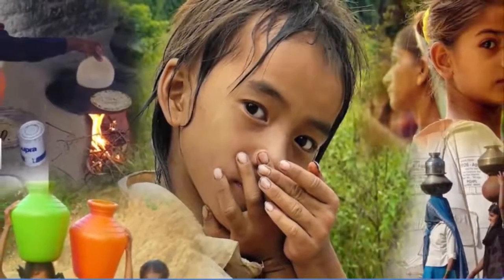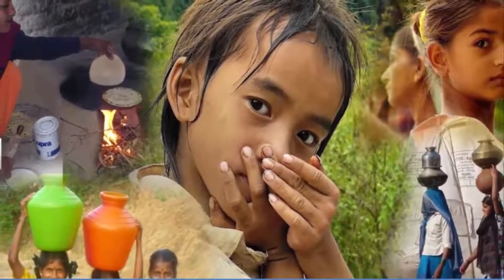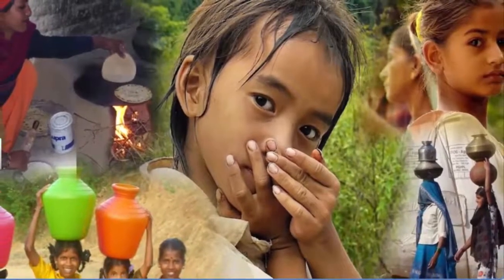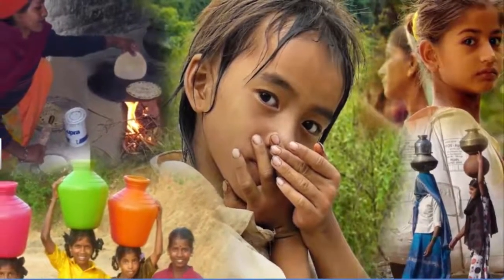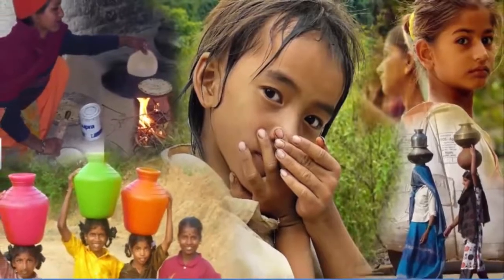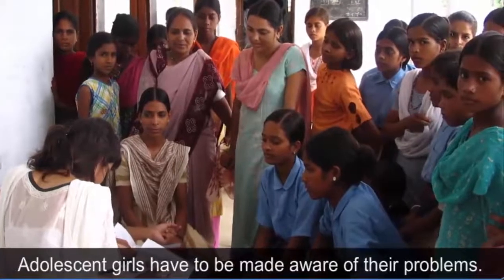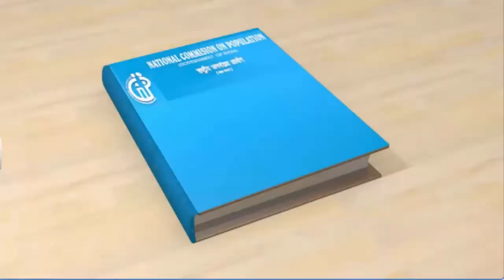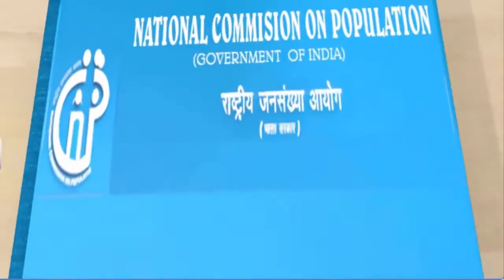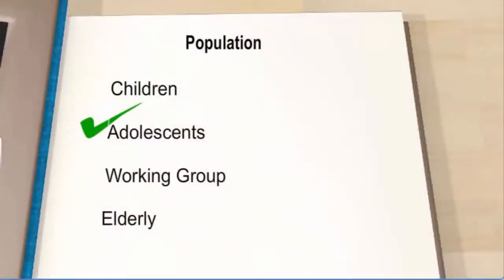A large number of adolescent girls suffer from anemia. So far, the problems faced by adolescent girls have not received enough attention. How can this issue be resolved? Adolescent girls have to be made aware of their problems. Their awareness can be improved by educating them. NPP 2000 identified adolescents as a section of the population that needs greater attention.